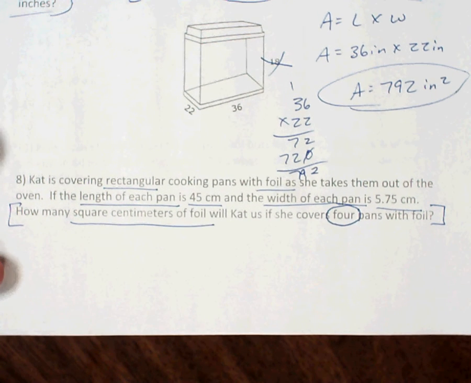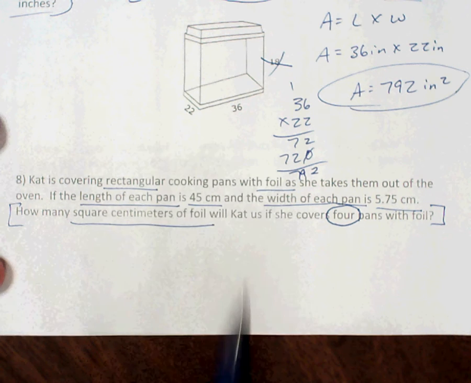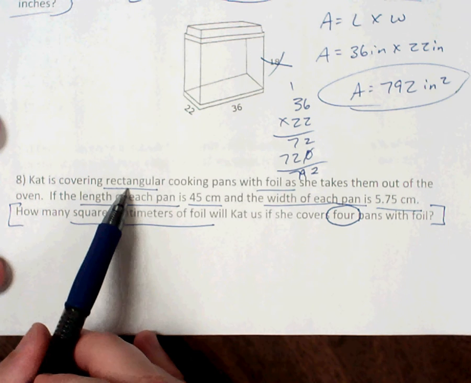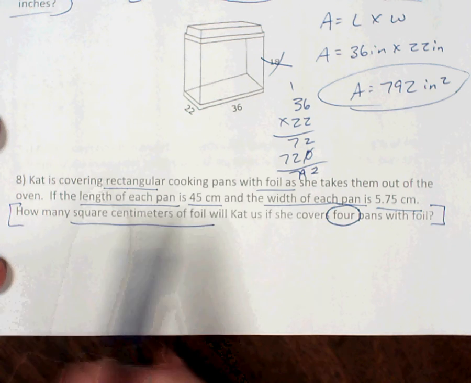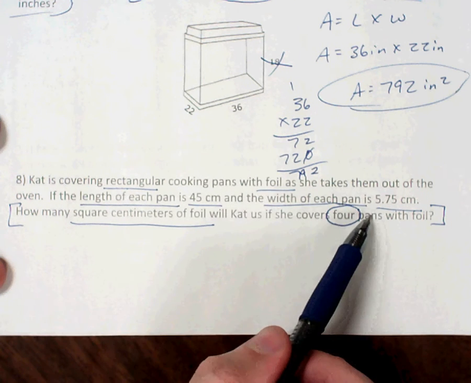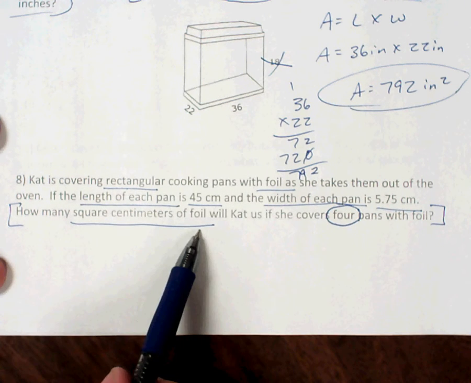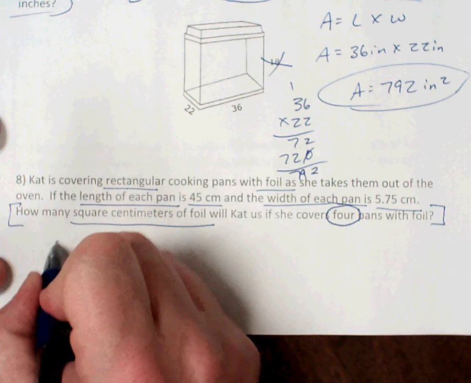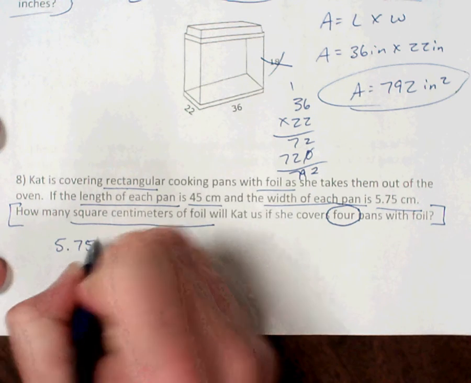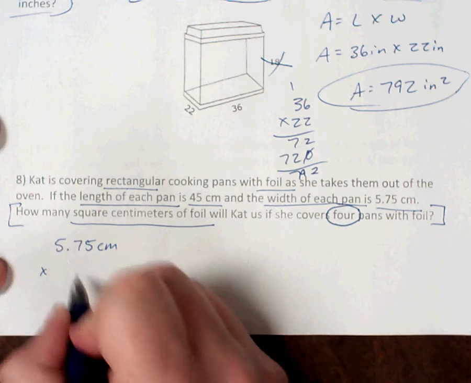If we're not careful, we will see rectangle, we'll see length, we'll see width, we'll see 2 numbers, we'll see square centimeters, and we will just go right ahead and multiply our length and our width.